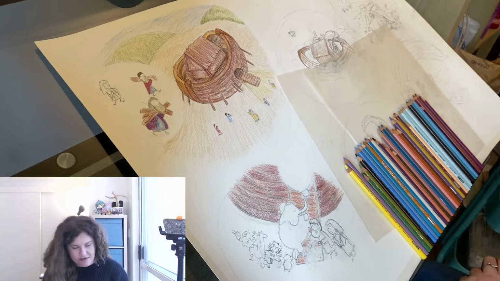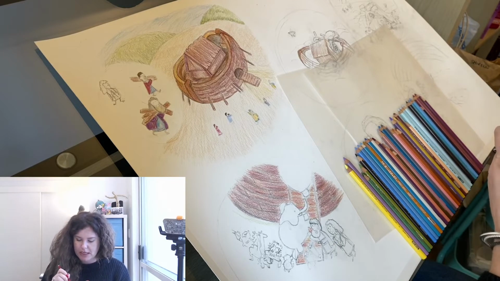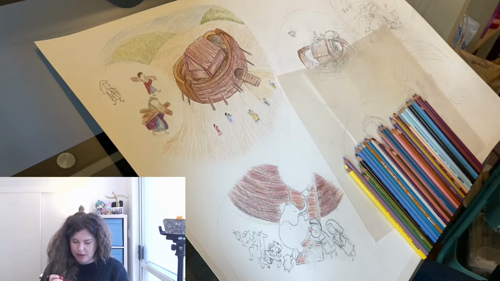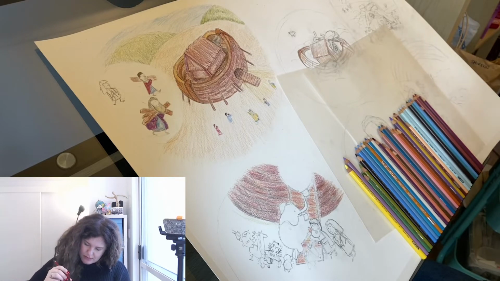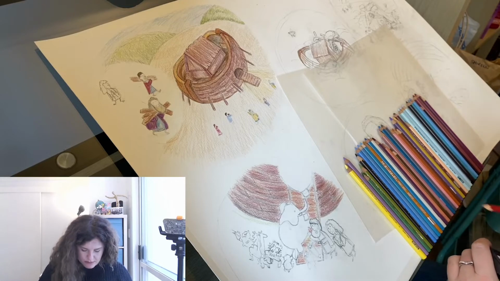I'm just gonna sharpen. It's so annoying because what happens is these lids get stuck in here. Okay. What was I going to say?